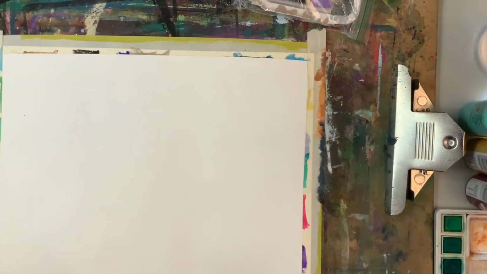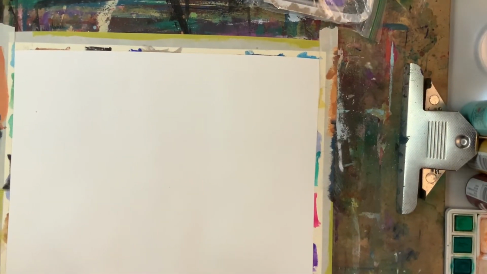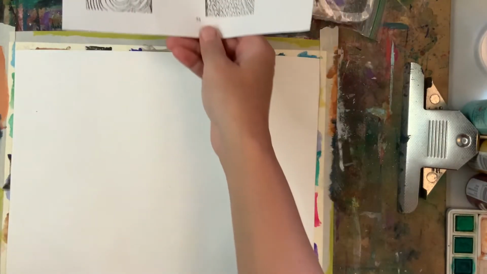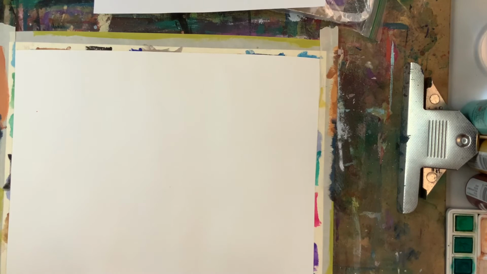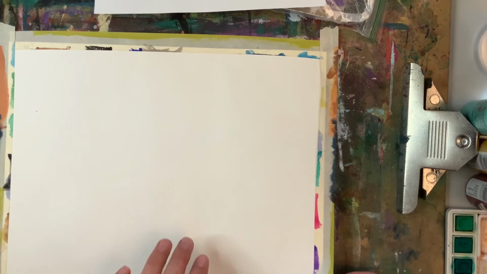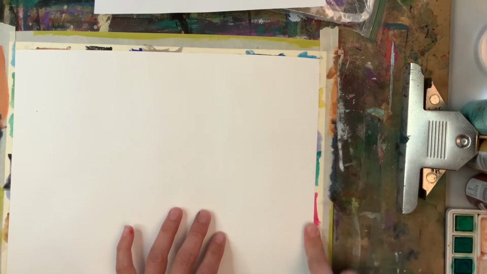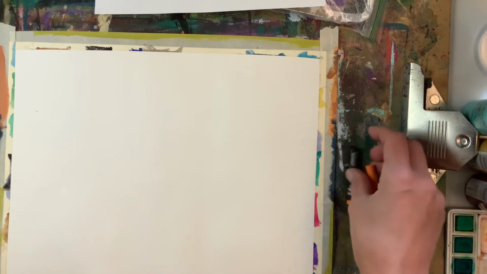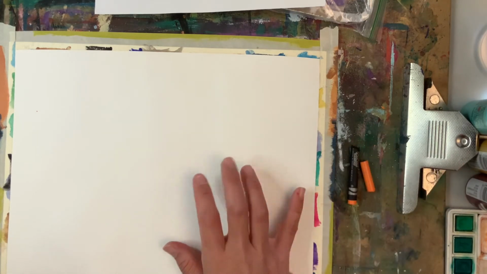We are going to create an abstract work of art today, and we are going to try and use as many different techniques as we can think of. The only problem with this paper here is I have found personally that it is a little bit harder to get a good texture rubbing on thick paper.